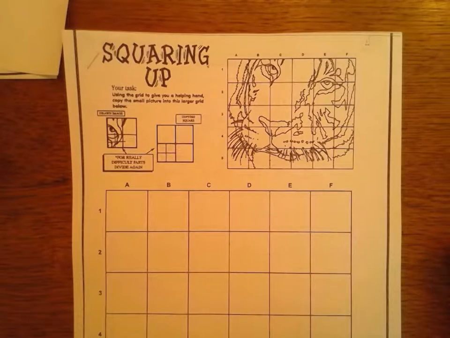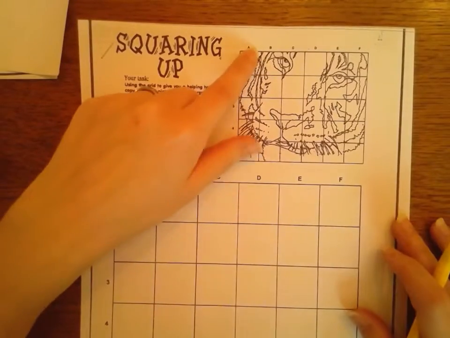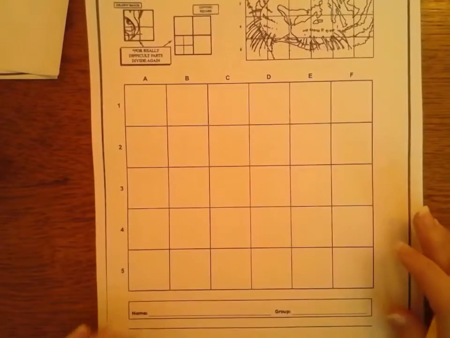Hello everyone. So before break we started on 1-to-1 scale grid transfers, and today we're going to start working on a 1-to-2, and if you have time, a 1.5 from a 1. So if you can see up here, these are very small squares, and at the bottom of our paper we actually have a larger grid.